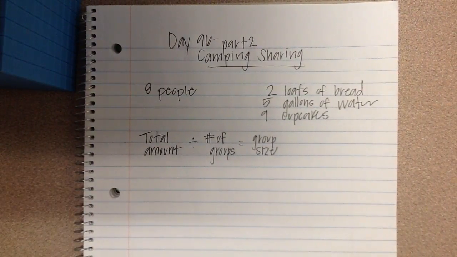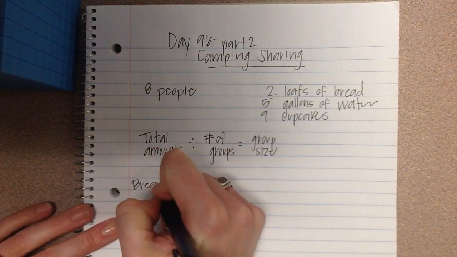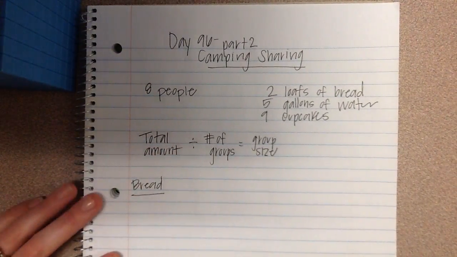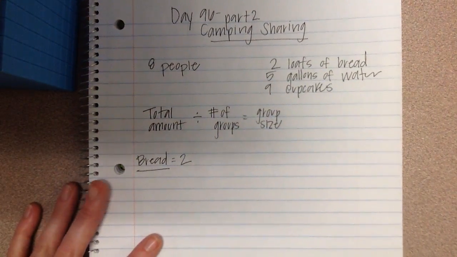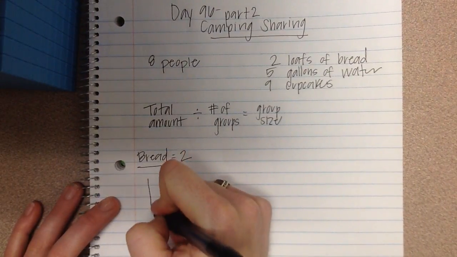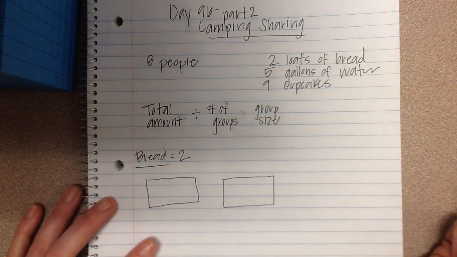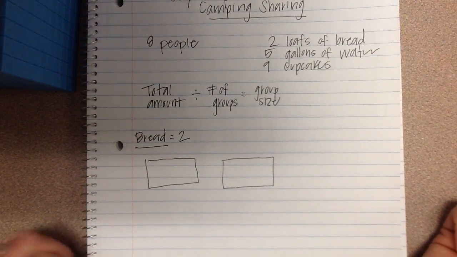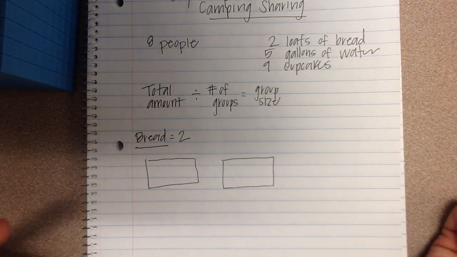So we need to figure out how much each person's going to get of bread. So there's 2 loaves. Okay, I'm just going to put that there. So if I want to, I could draw it out. I could draw my 2 loaves. That's loaf 1, loaf 2. Clearly, I'm not the best artist. Those are my 2 loaves. And so there's 8 people.